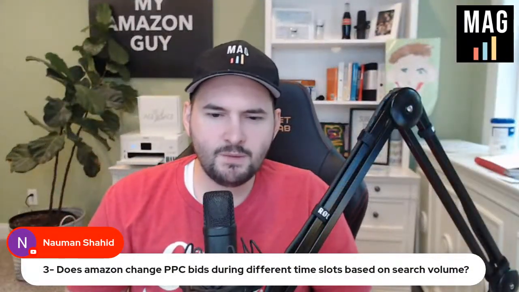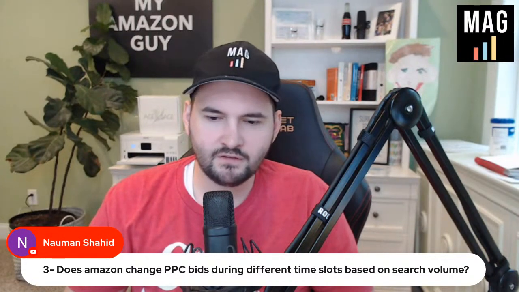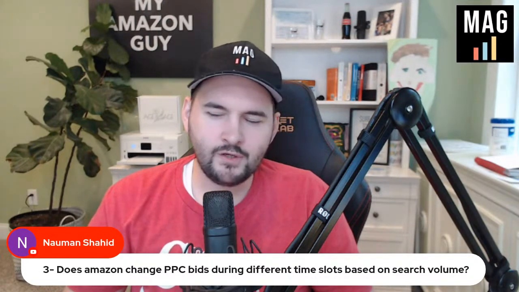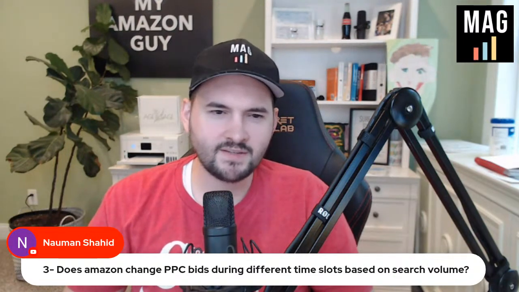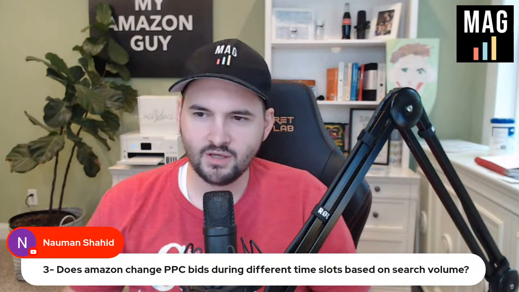Great use case example. Does Amazon change PPC bids during different time slots based on search volume? Probably, but we don't know for sure. I would expect that they do. They personalize that. They're trying to make the most money possible whenever they can get a conversion. It's really important to them.